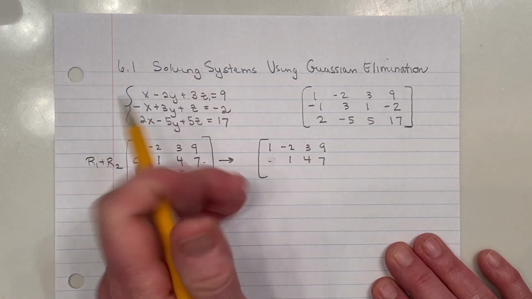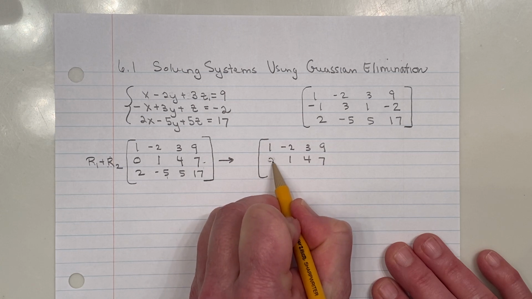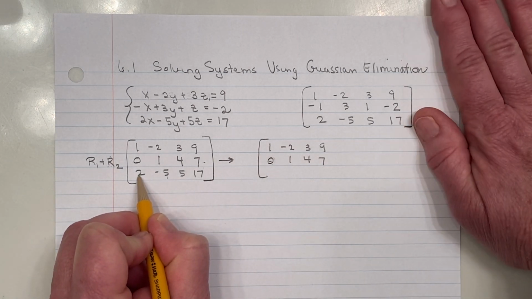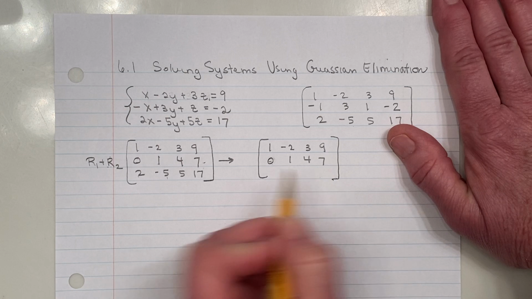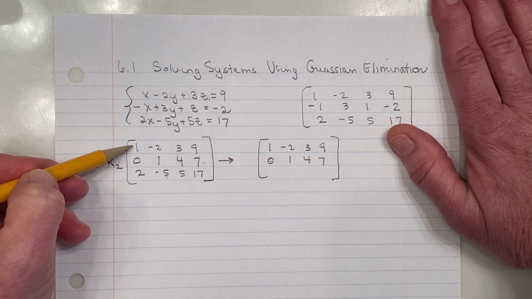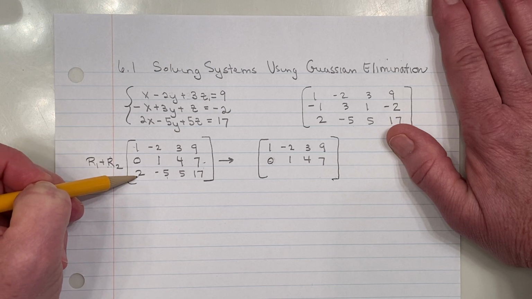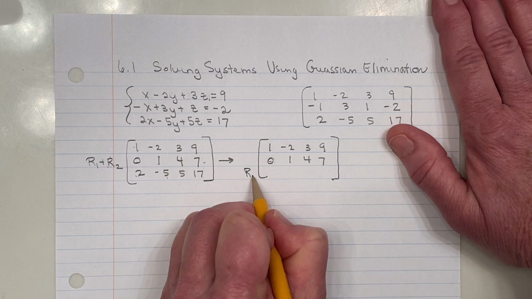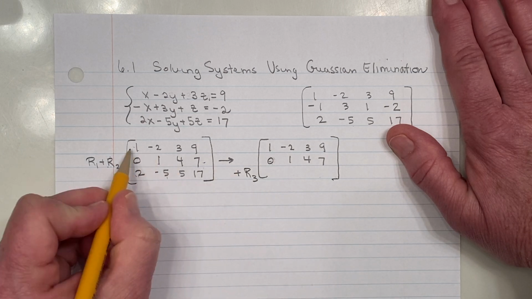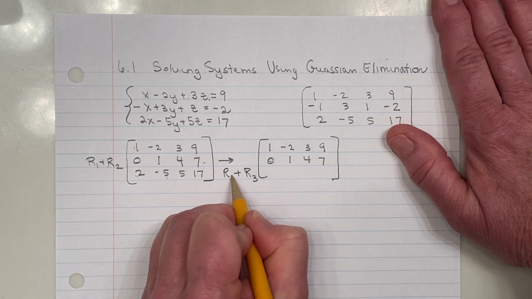I'm going to change the elements in row 3. The first thing you want to do is get rid of the 2. Well, I'm going to multiply row 1 by negative 2 and add it to row 3, and that would result in a 0. So I'm changing row 3 by multiplying row 1 by negative 2.